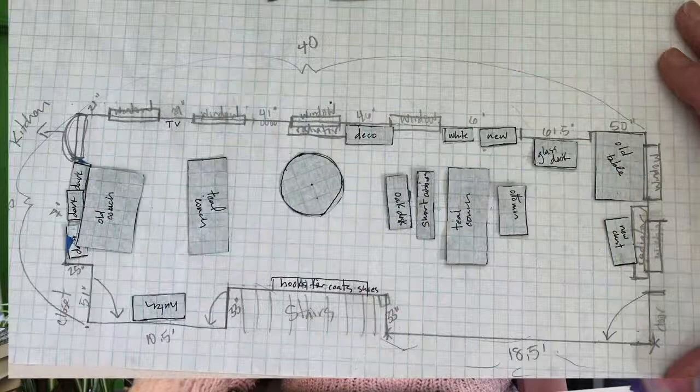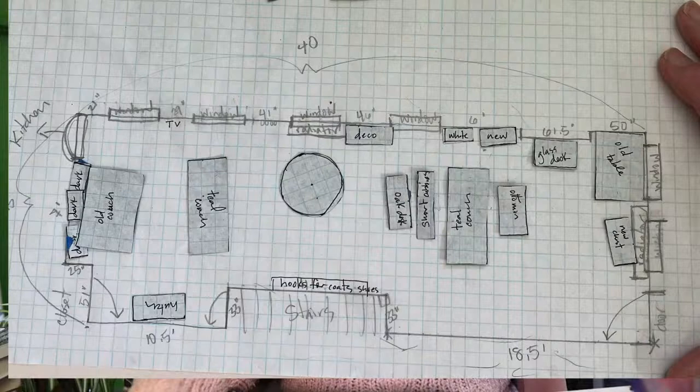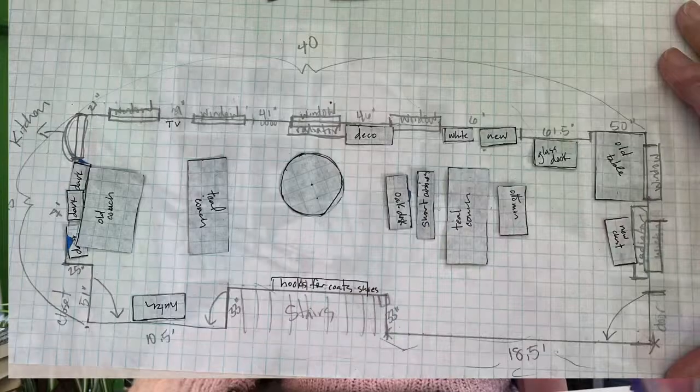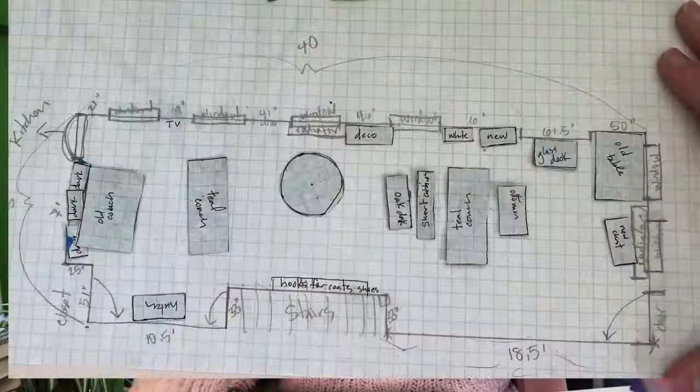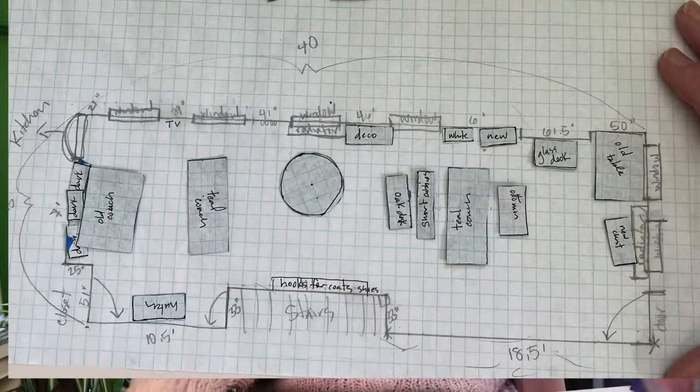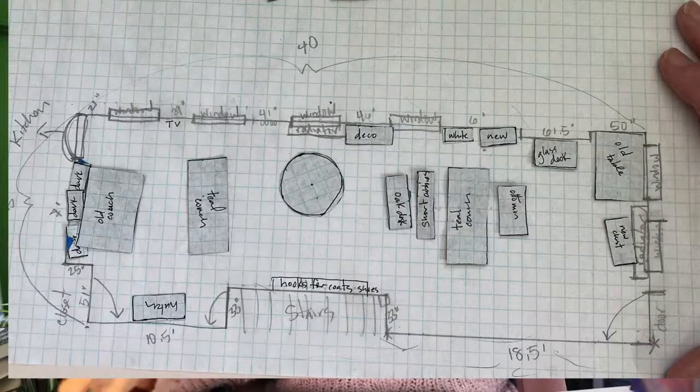And I'm going to show you. I don't have any photos still of when we first moved in and what it looked like when it was completely empty. But I'm going to show you the layout that I made. I like to do layouts on graph paper and then cut out the furniture so that I can sort of move it around, because otherwise it's really hard for me to imagine what will actually fit where.